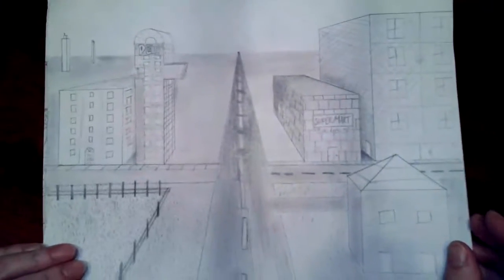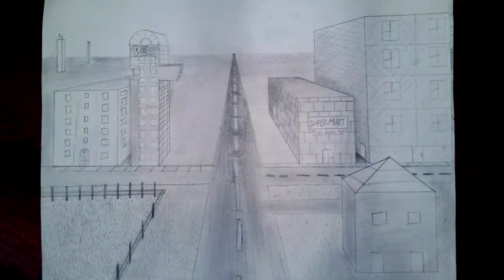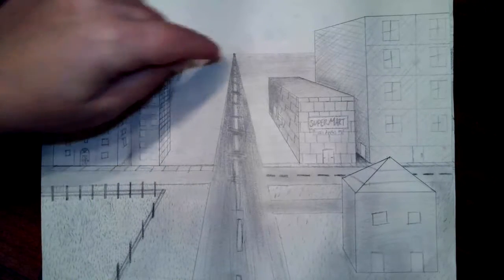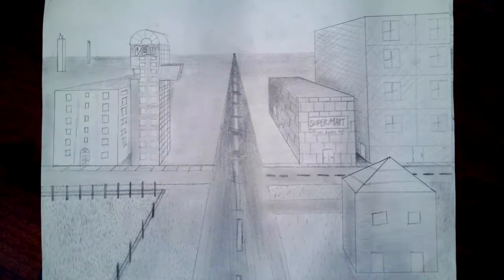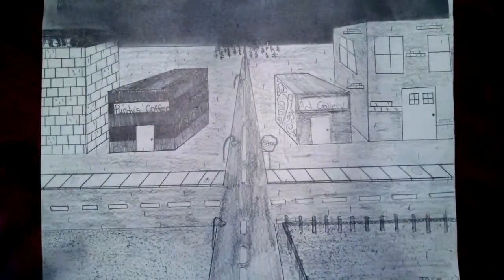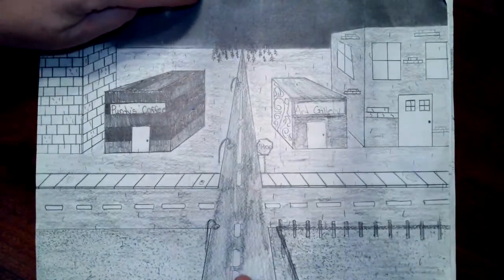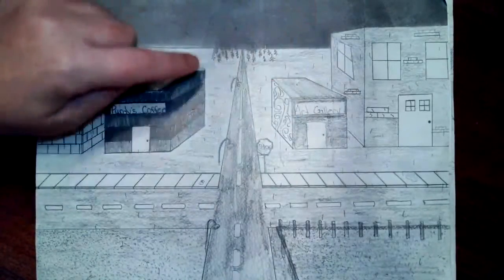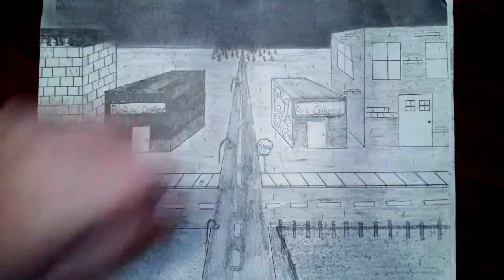This one, if I remember correctly, I think this was Doofenshmirtz's building from Phineas and Ferb. So all the lines here on the building go to the dot. The fence post here goes to the dot. This student example, it was raining. It might show up a little bit on camera, but we can see that there are some lines coming down and some raindrops coming down here. And again, all these lines are going to the dot.